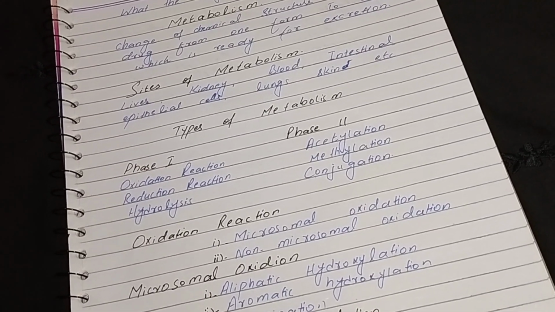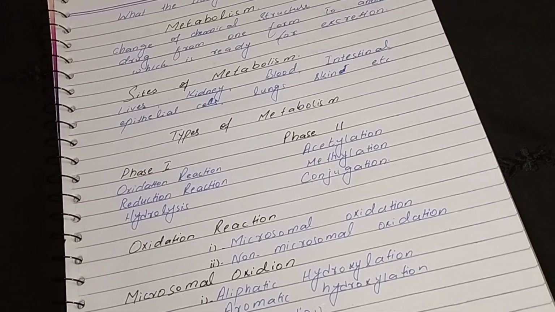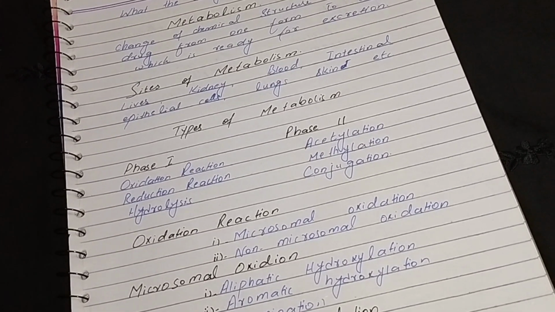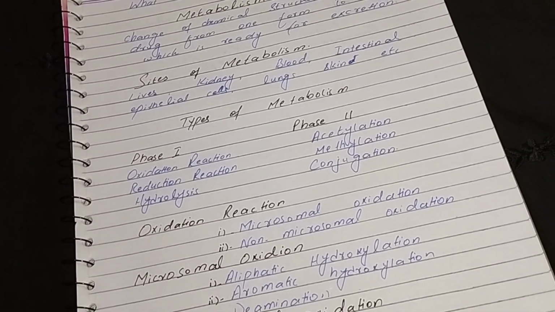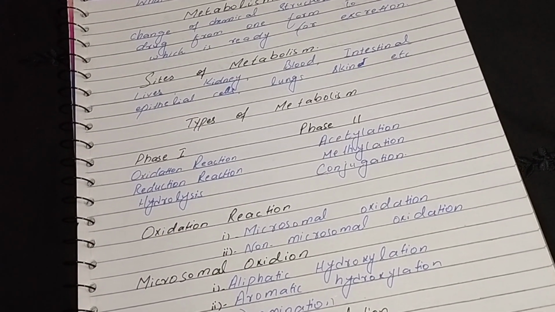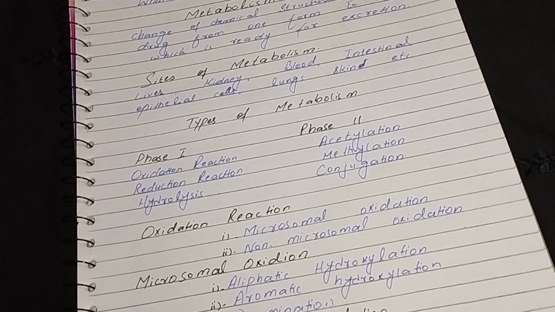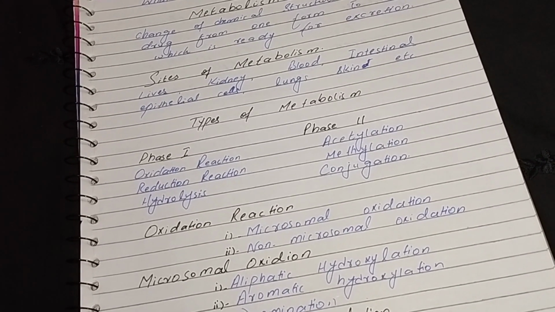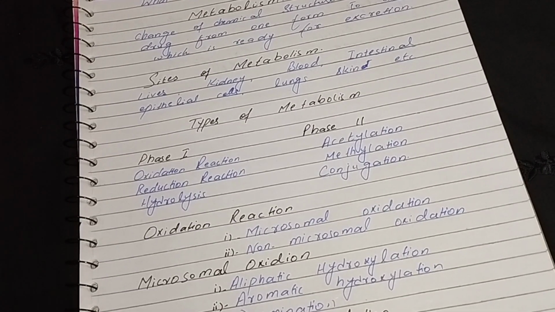Next we move towards the reduction reaction. It involves the reduction of halogenated and nitrated compounds. Mostly these reactions take place in the liver, for example nitrobenzene into aniline, nitrazepam into aminonitrazepam.